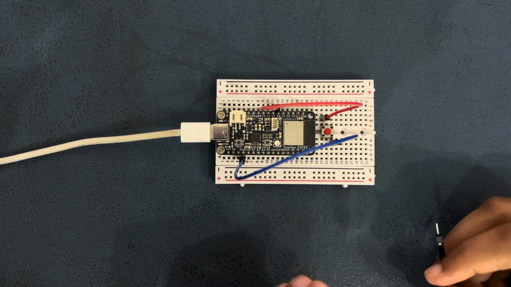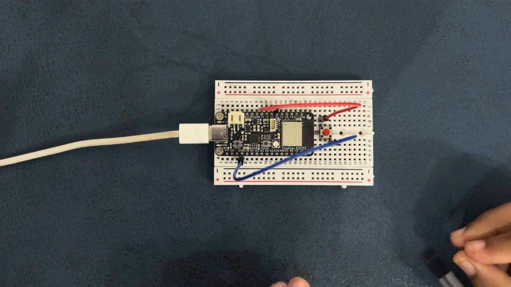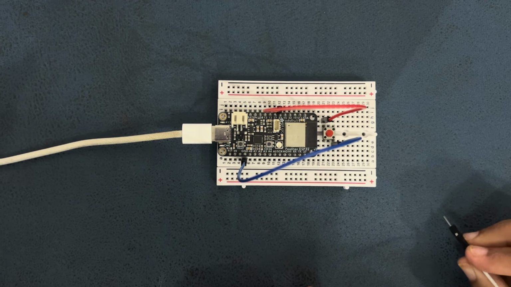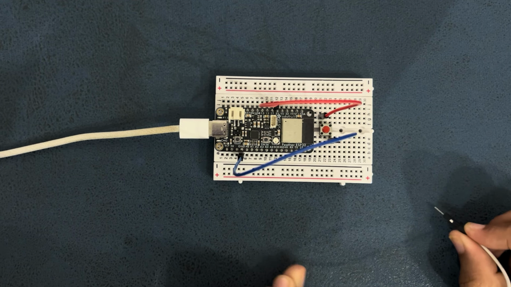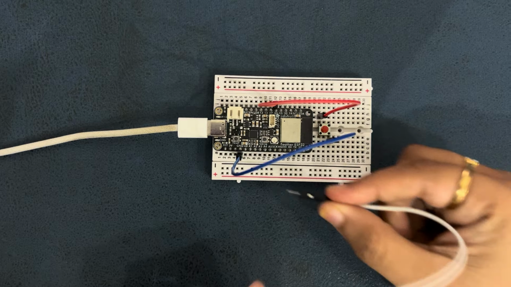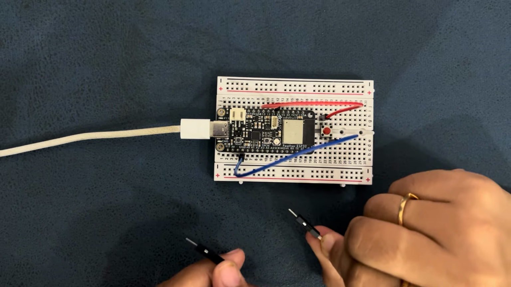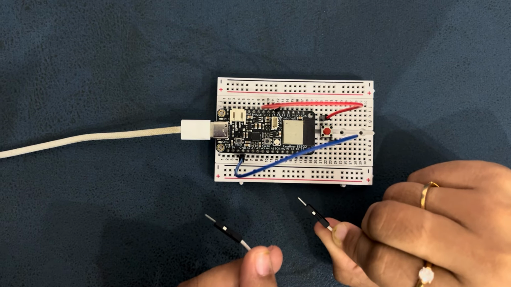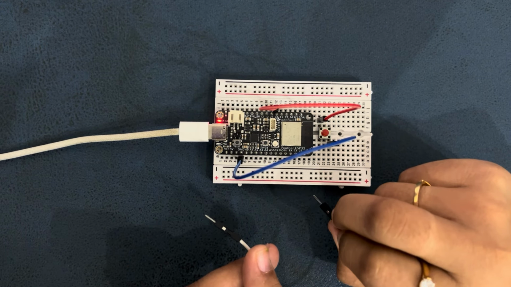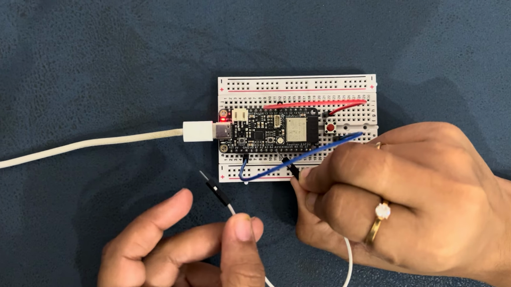Once it wakes up, the NeoPixel LED will turn on. So we have to wait here for 1 minute. Okay, now it is on.